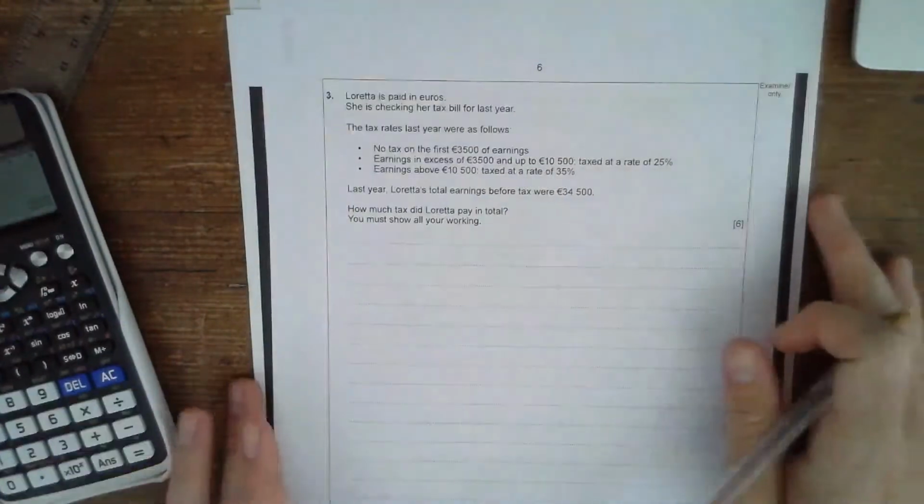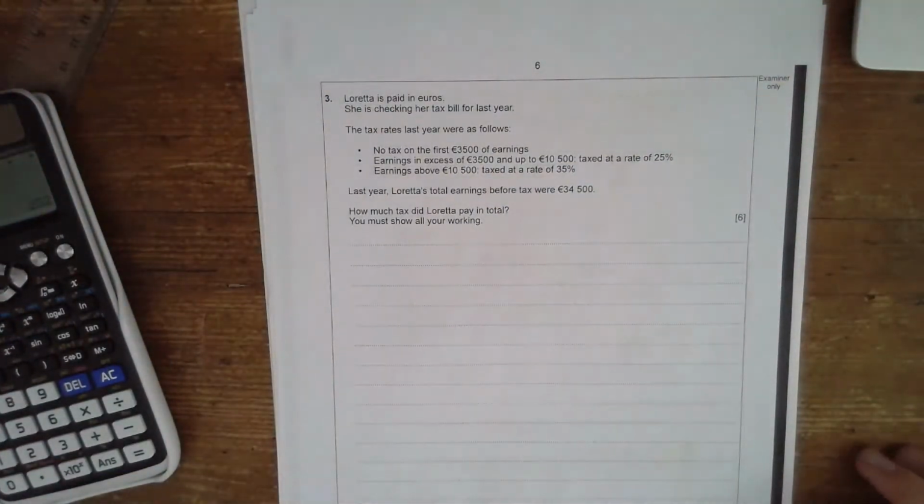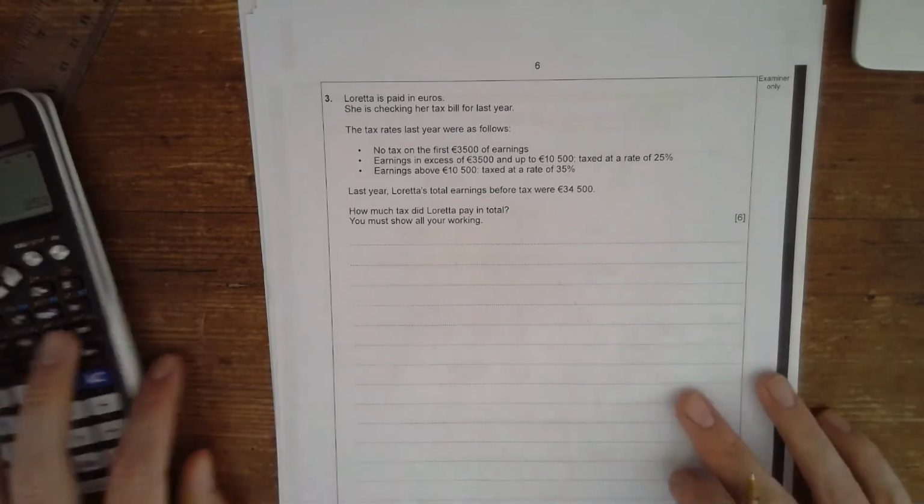Okay then, over the page, it says, Loretta is paid in euros. She is checking her tax bill for last year. The tax rates last year were as follows. No tax on the first 3,500 euros of earnings. Earnings in excess of 3,500 and up to 10,500 taxed at 25%. And earnings above 10,500 taxed at a rate of 35%. Last year, Loretta's total earnings before tax were 34,500 euros. How much tax did she pay?